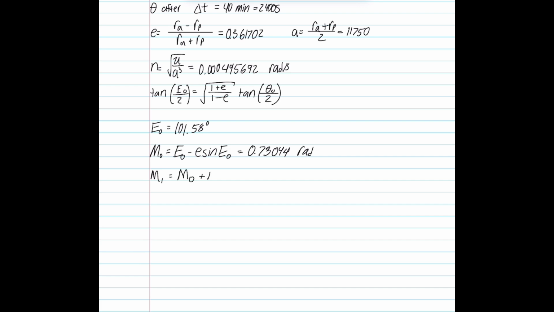And then we know that the mean anomaly after that amount of time passes is equal to the initial one plus n delta t. And then plugging in all that we know, how long has passed, we can find what the new mean anomaly is.